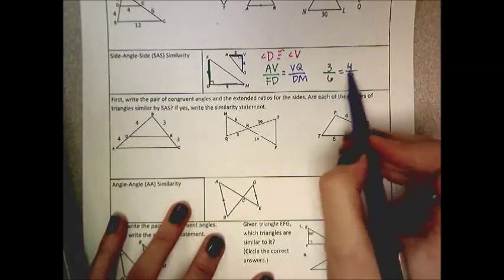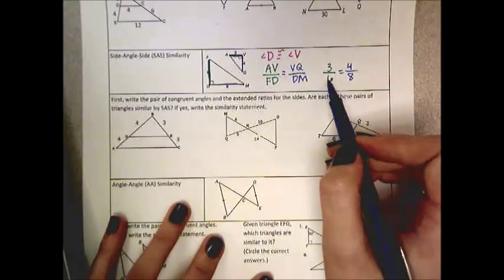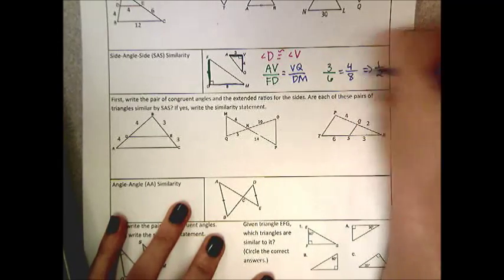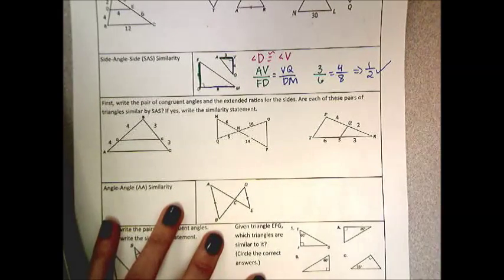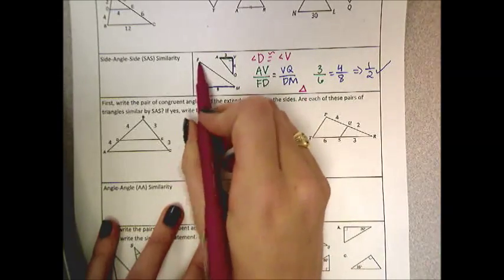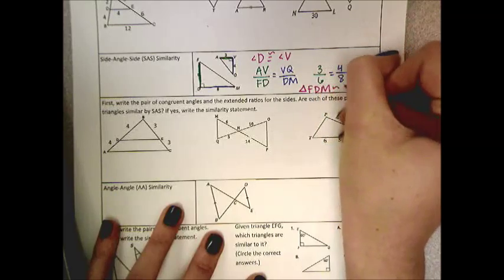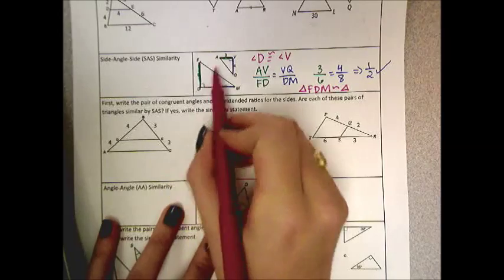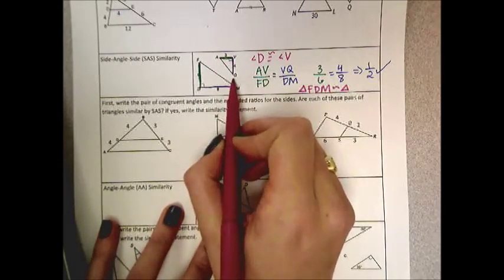And again, if you take a second and look at these, 3/6 can be simplified to 1/2. And 4/8 can be simplified to 1/2 as well. So since they both simplify to the same fraction, then we know these are similar, and I can write my similarity statement. I'm going to say triangle FDM is similar to triangle, let's see, I went down my green side to that right angle, so I'm going to go along the green to the right angle, AV, and then down the blue side, Q.